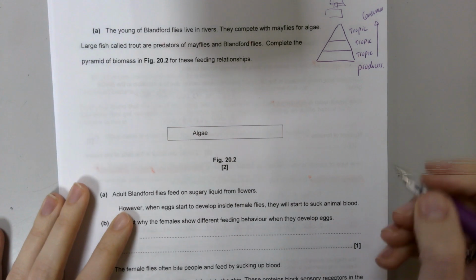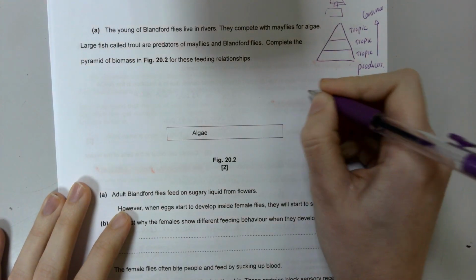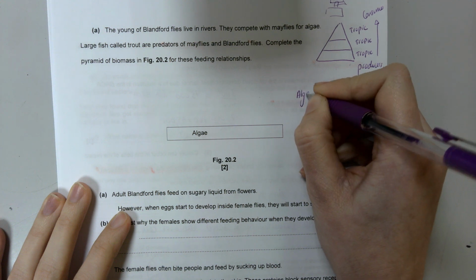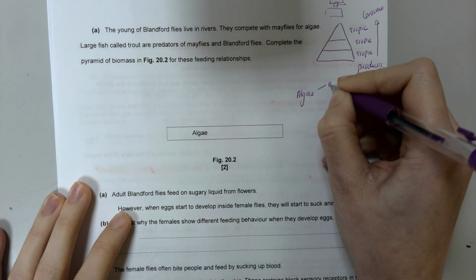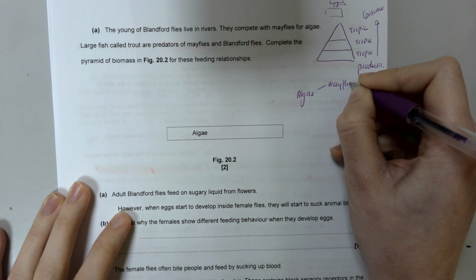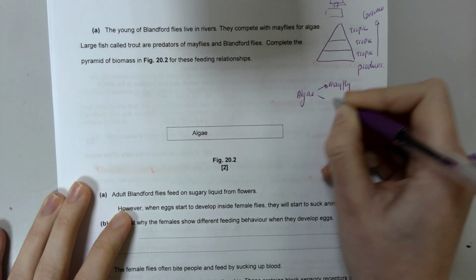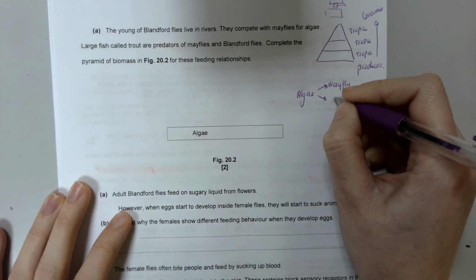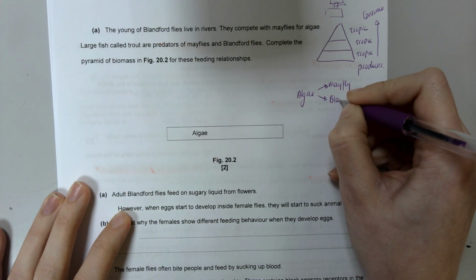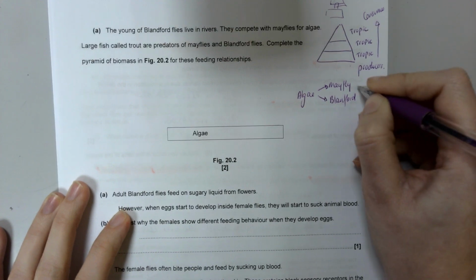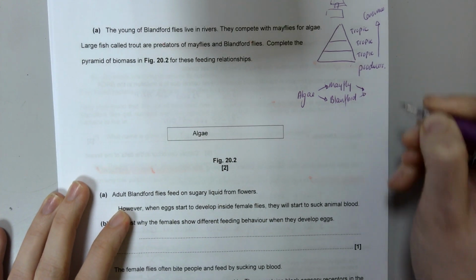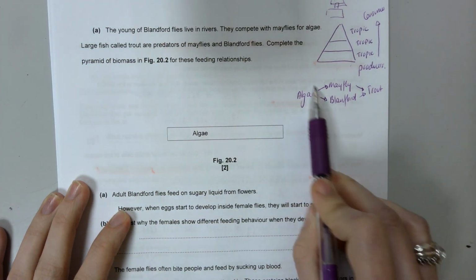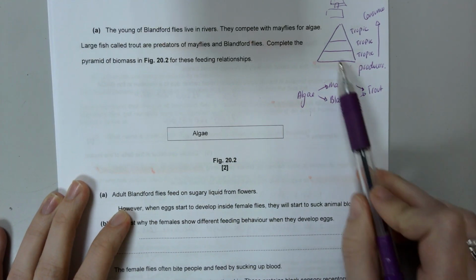Because if we were going to draw our food chain, okay, so our first trophic level is going to be algae, our second is going to be the mayfly and the blandfoot.